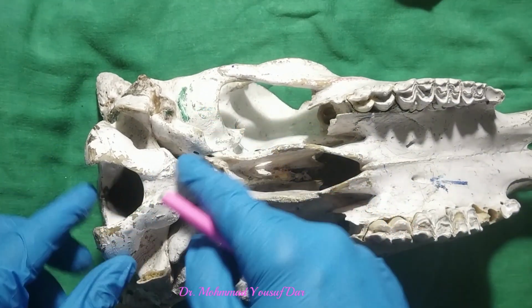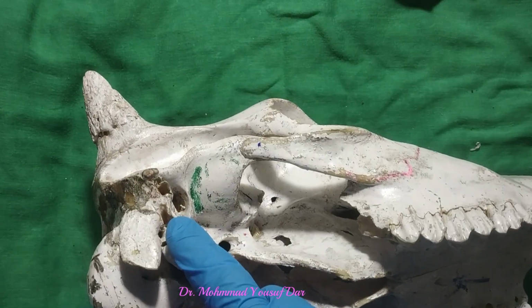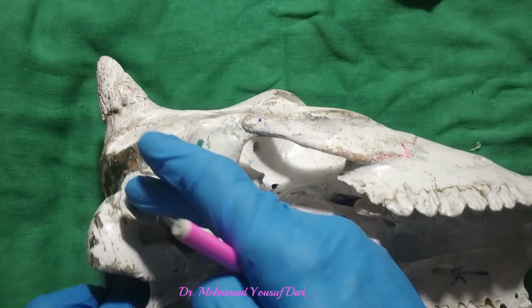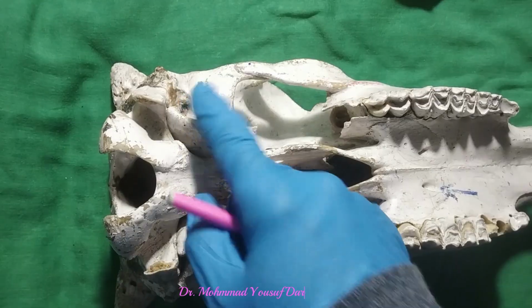So this was all about the temporal bone, the squamous part as well as the petrous part of the temporal bone.